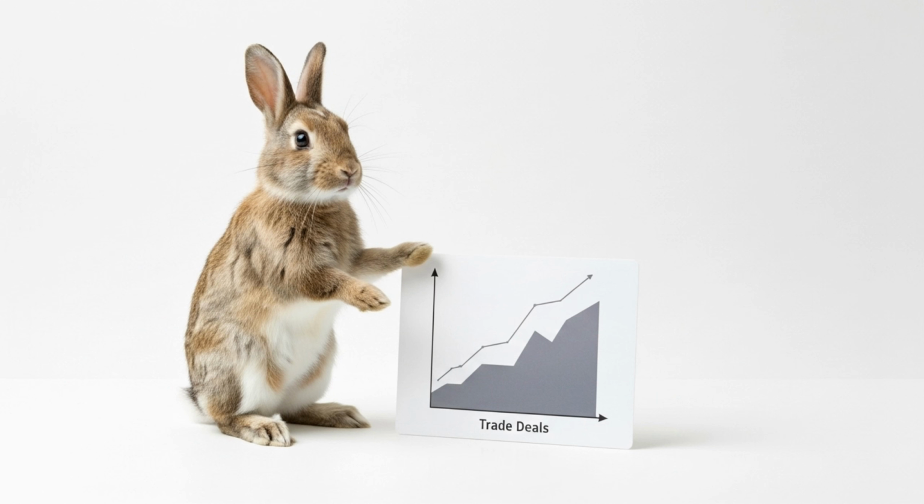The bunny shows a simple graph with trade deals increasing over time. As more trades happen, people need faster ways to agree on value. Constant negotiation wastes time. A shared token helps reduce friction in every exchange. The graph represents trade growing, not a story, just a pressure that pushes systems to improve.